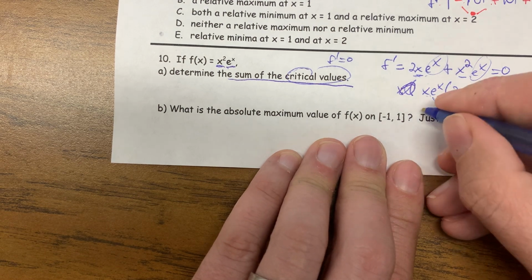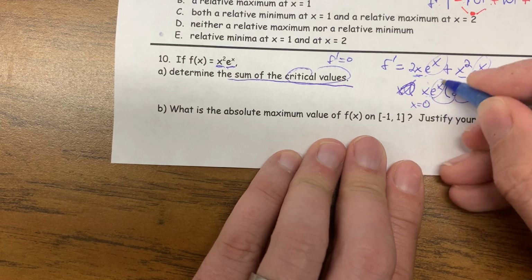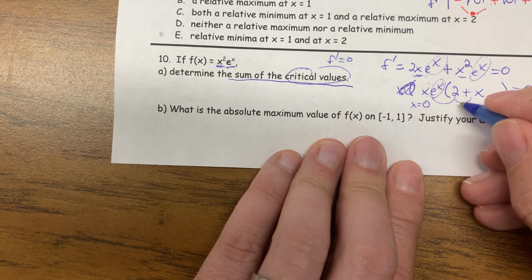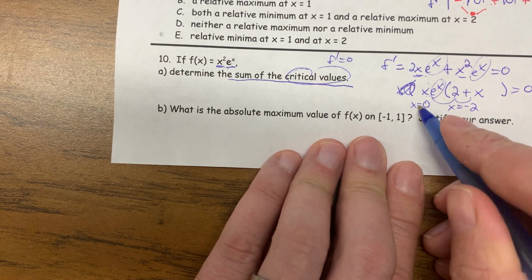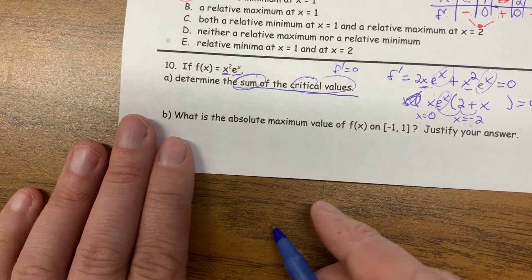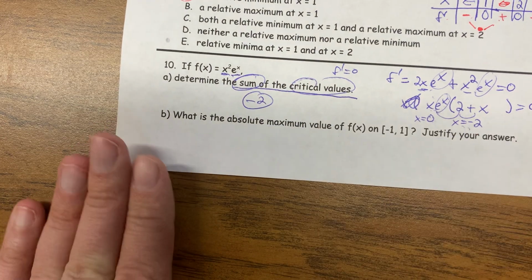And so I can see that my critical values are when x equals 0. e to the x is never equal to 0, and so there are no values of x that can make this 0. And this one will be x is negative 2. And so our critical values, when we sum them, let's make sure we've actually answered the question. The sum of the critical values is negative 2. 0 plus negative 2 is negative 2.